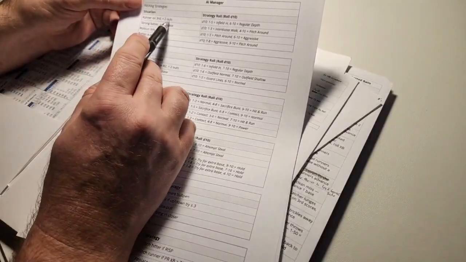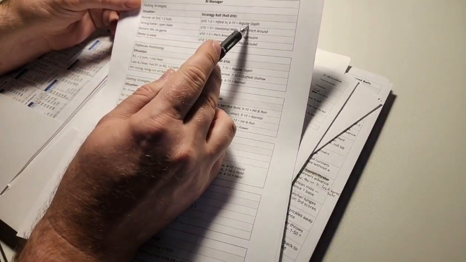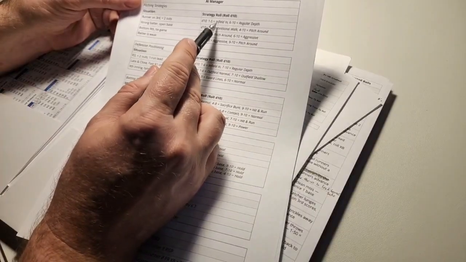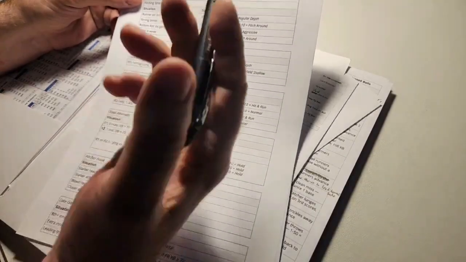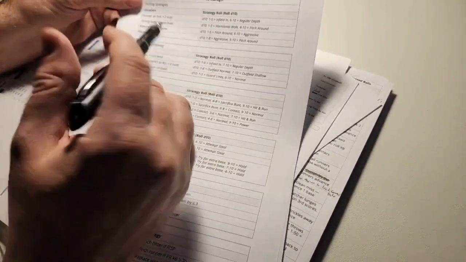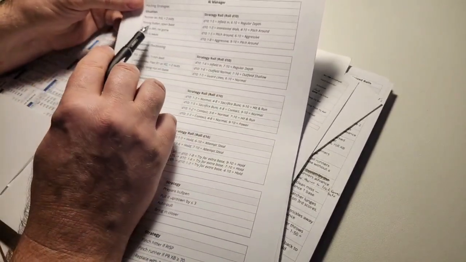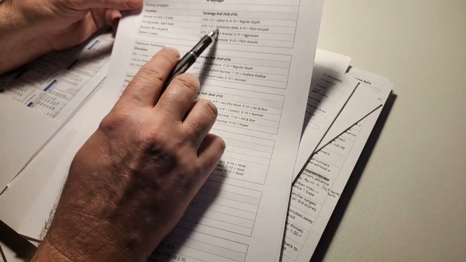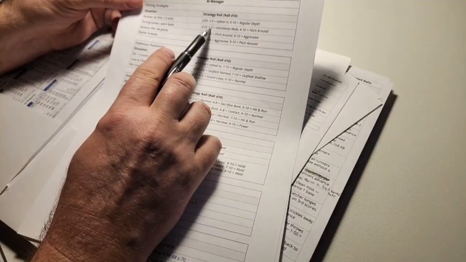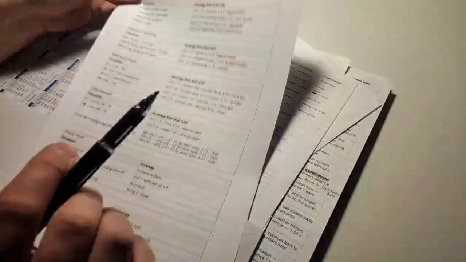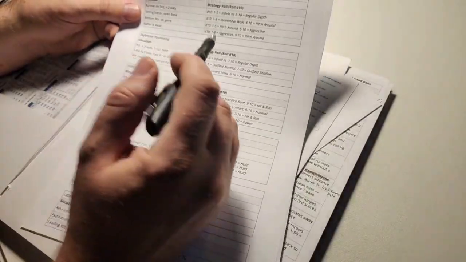So runner on third and less than 2 outs, do they play the infield in or regular depth? This would be a roll. So you can play that and see how they play it. Strong batter with an open base, do they intentionally walk or pitch around? Again, you would use your pitch around strategies for that.